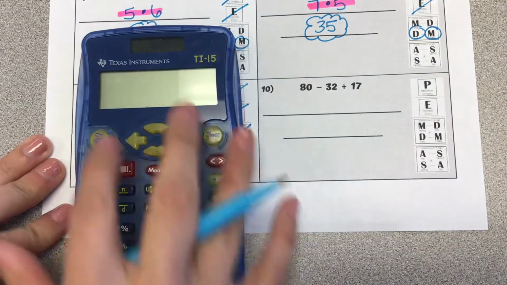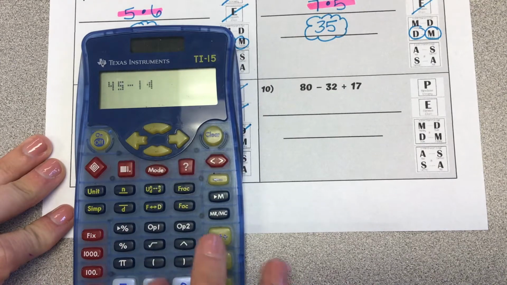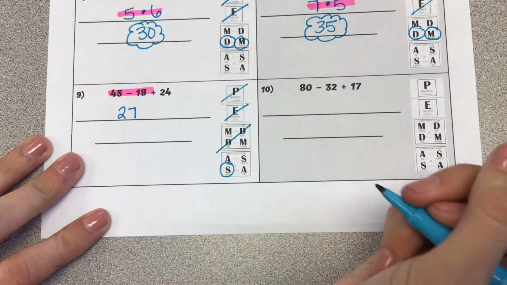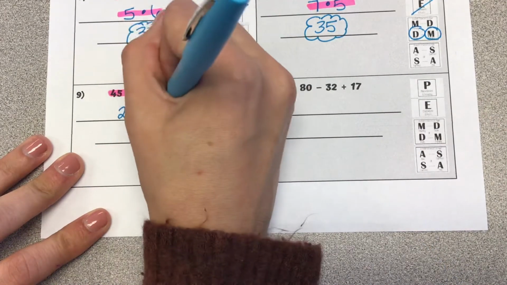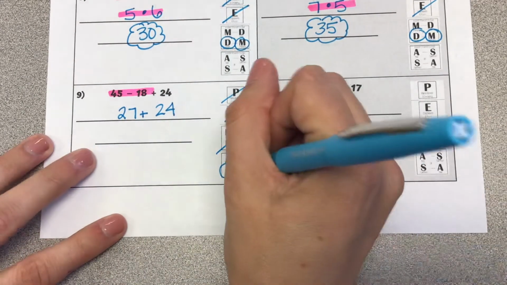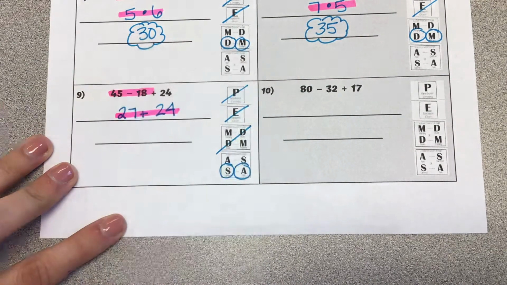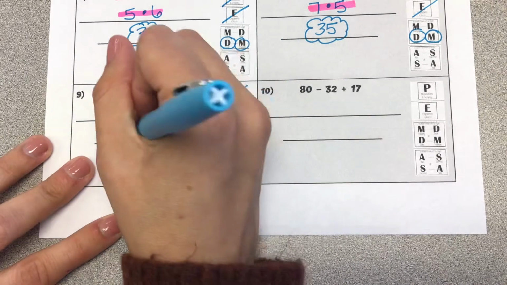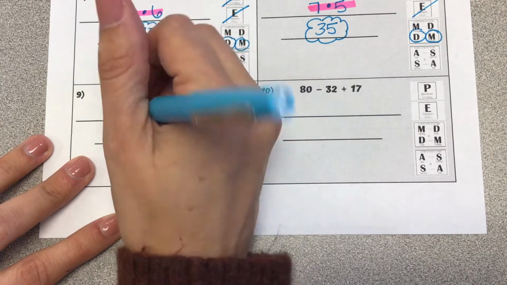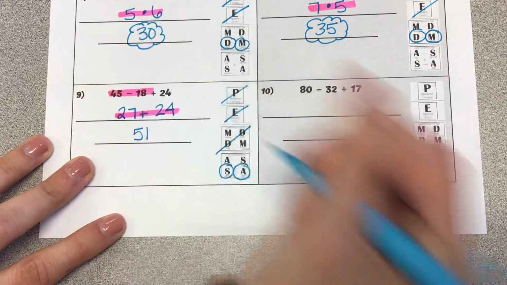If you need to use a calculator for that, do it. 45 minus 18 is 27. Bring down everything else. So bring down the plus, bring down the 24. Now all that's left is addition, so I'm going to add 27 plus 24, which is 51.